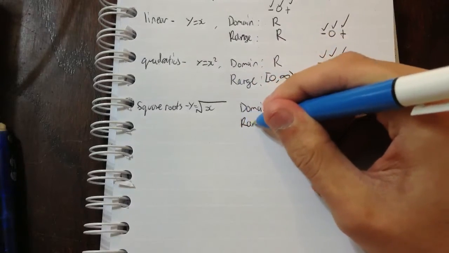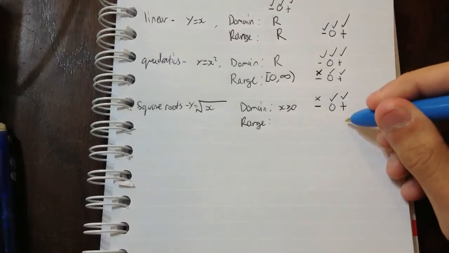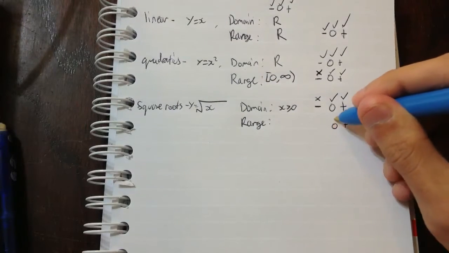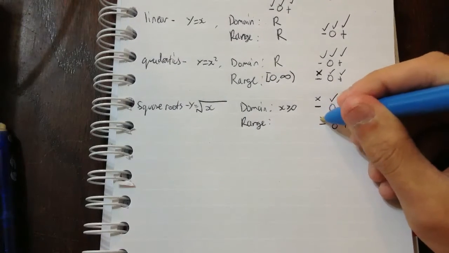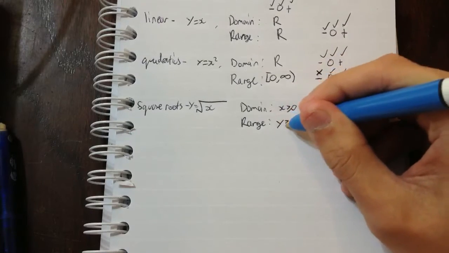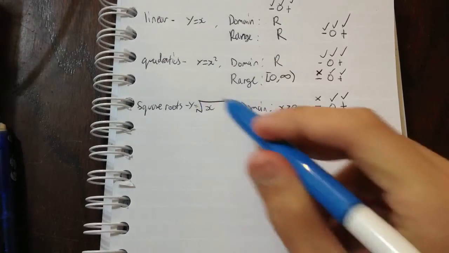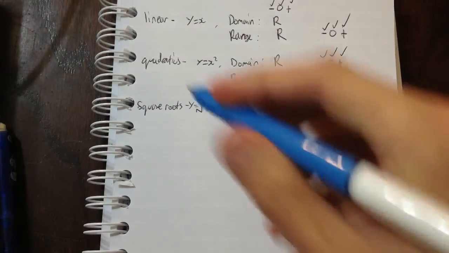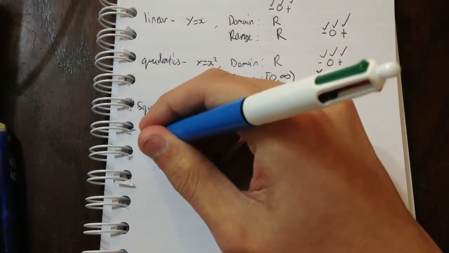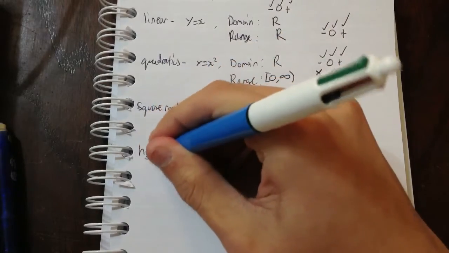What's the range? Can y be positive? Yes. Can y be 0? Yes, when x is 0. Can y be negative? No. Y is always greater or equal to 0, because the square root has an invisible positive sign on the front of it. You can't get negatives.